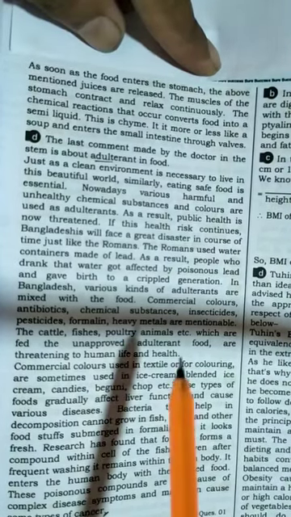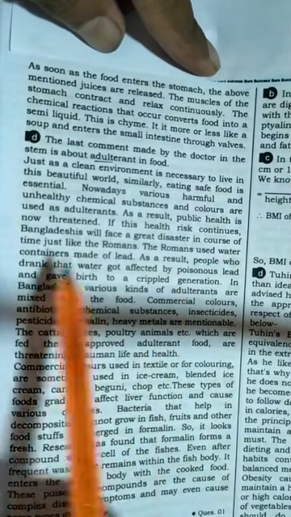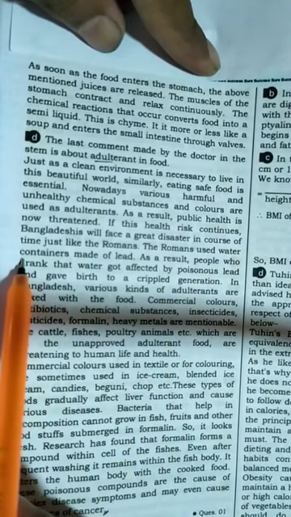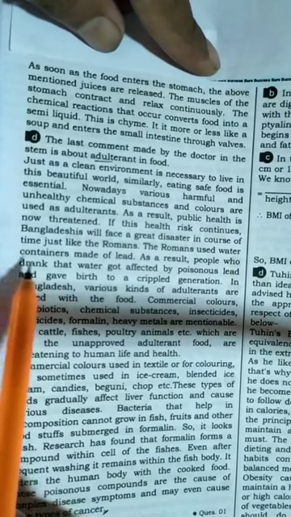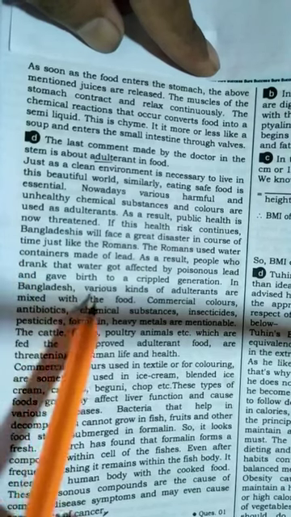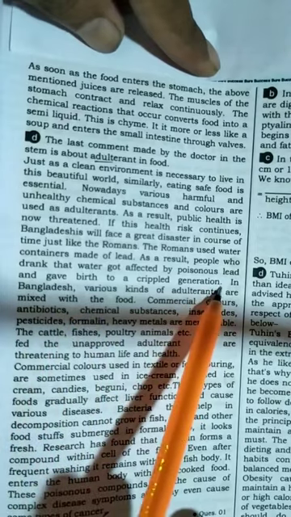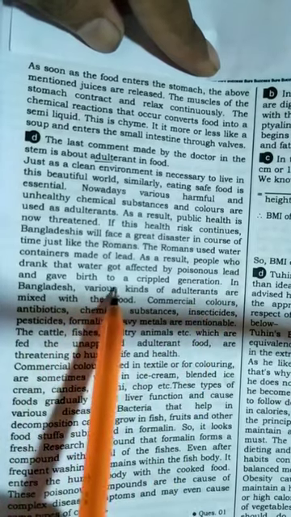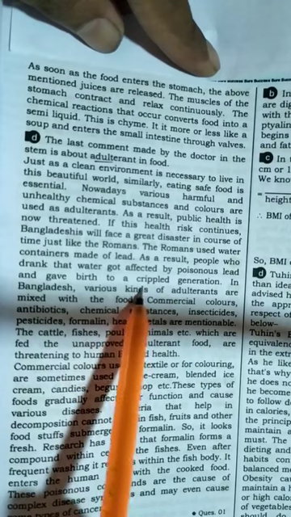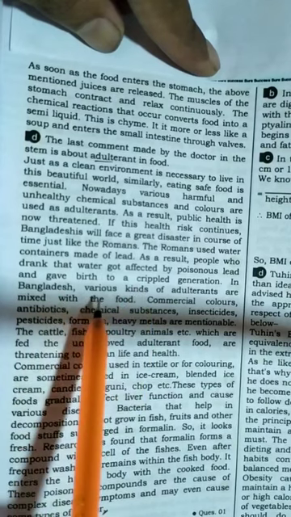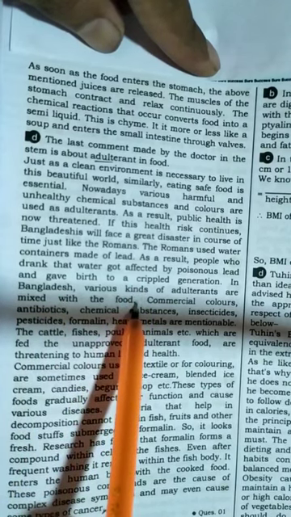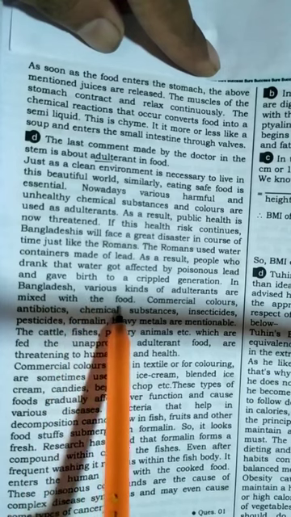The Romans used water containers made of lead. As a result, people who drank that water got affected by poisonous lead and gave birth to a sick generation. In Bangladesh, various kinds of adulterants are mixed with the food.